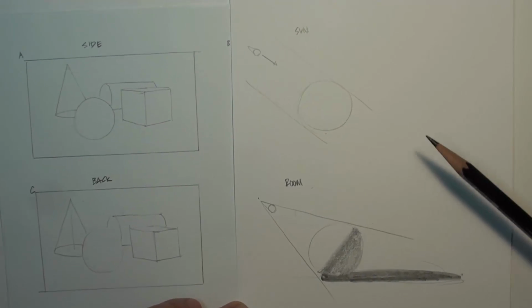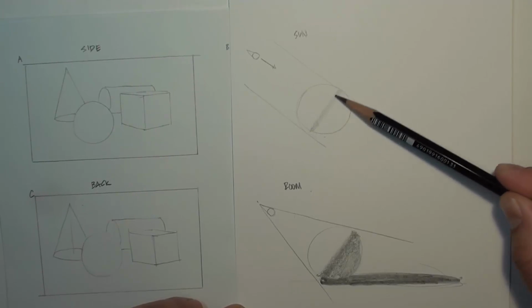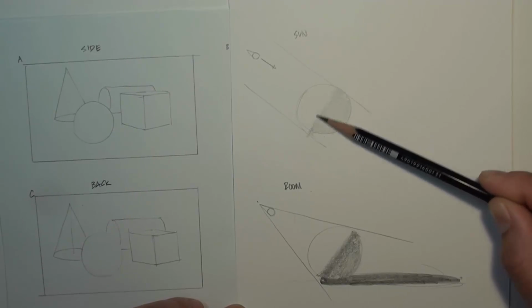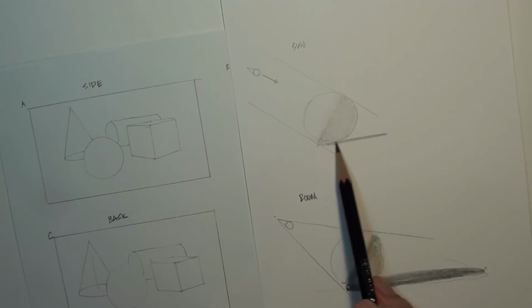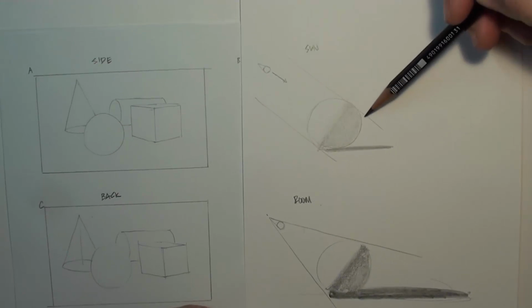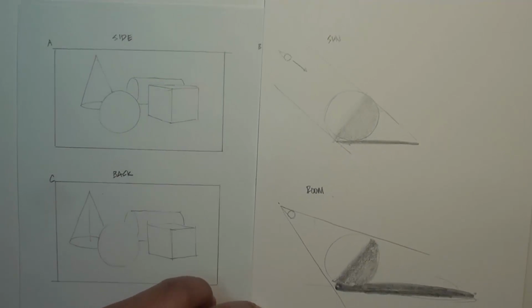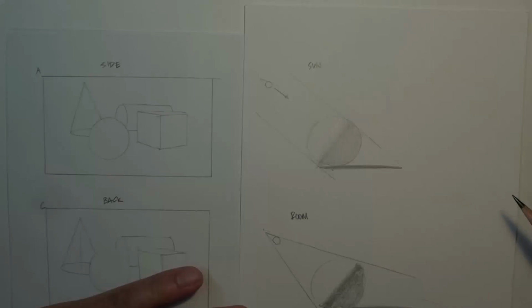Okay? Now if you're doing a sunlit scenario, you're going to have the same thing, except your shadows are actually going to be a lot shorter. And it's just going to line up here and it's going to end there. Okay? So that's the core difference between sun and room.